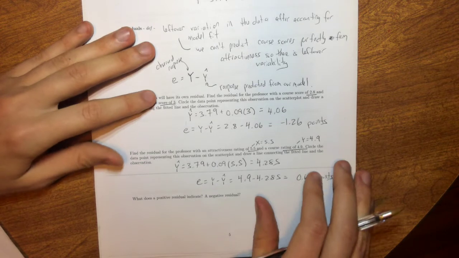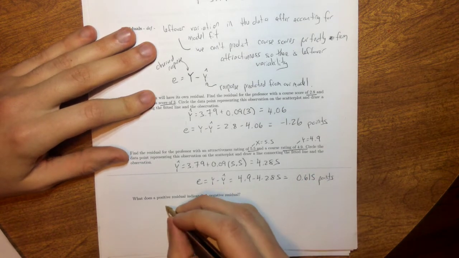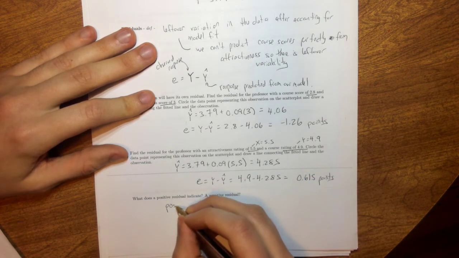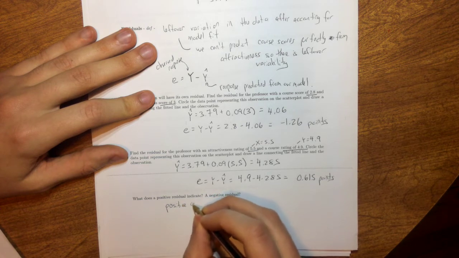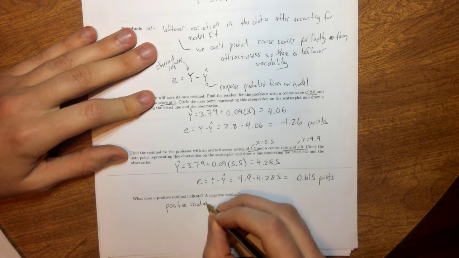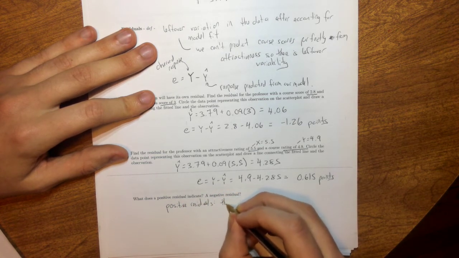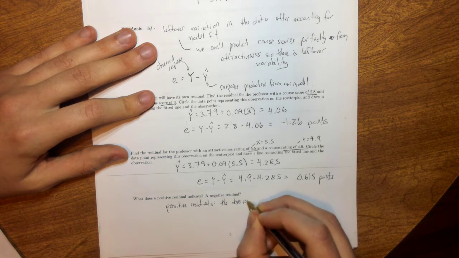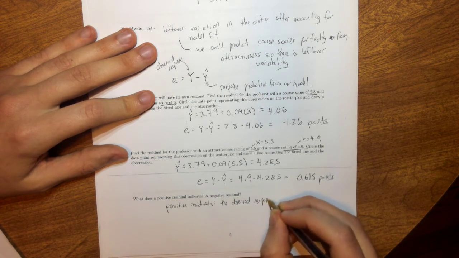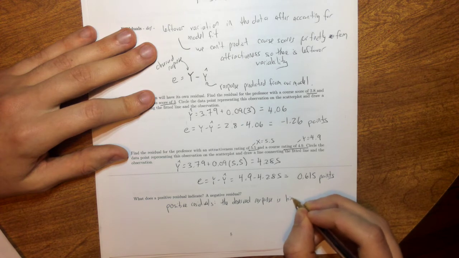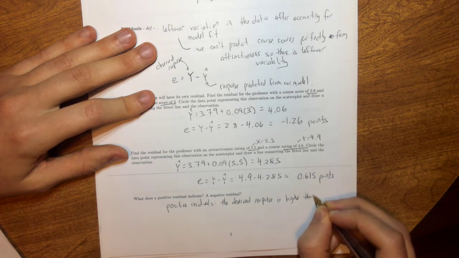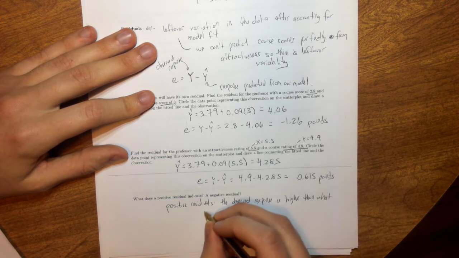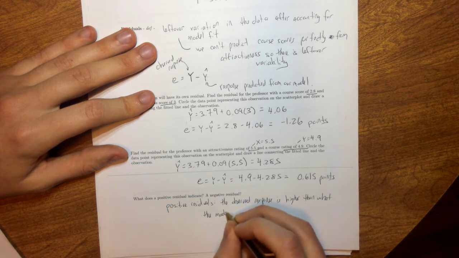We've said a couple of things aloud while talking about residuals, so let's write a couple of them down. A positive residual just means that the observed response is higher than what the model predicted it to be.